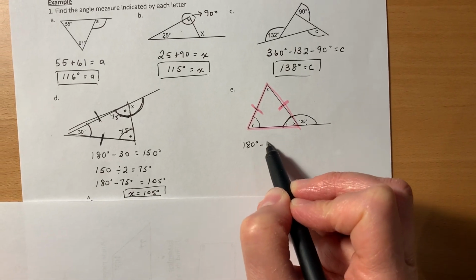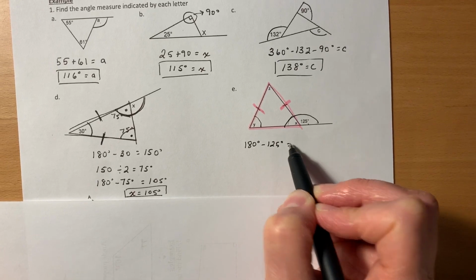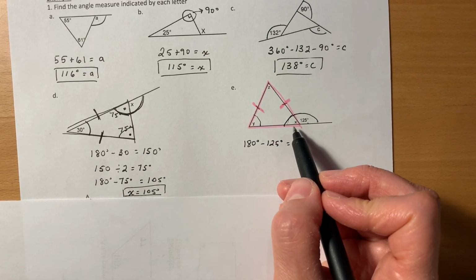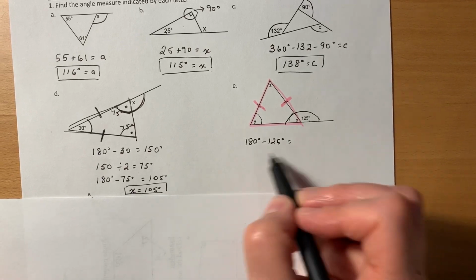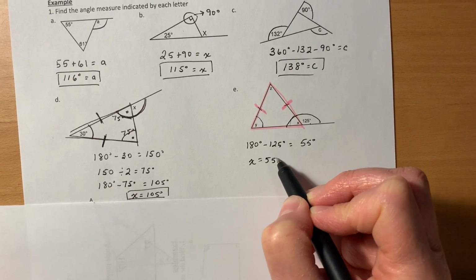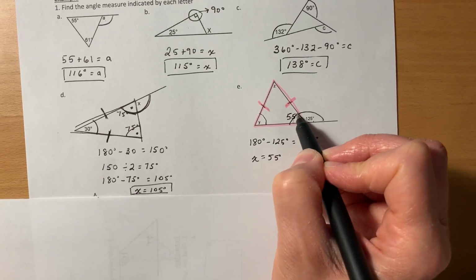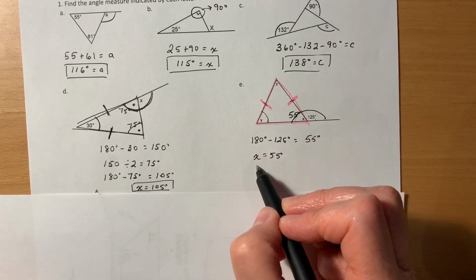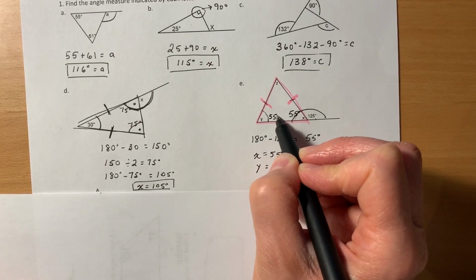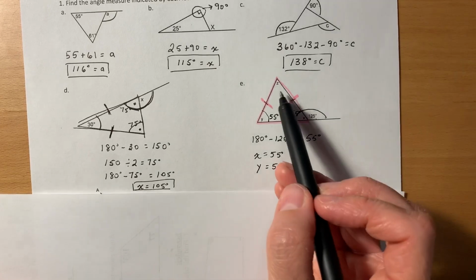If I take 180 and subtract 125 degrees, I get angle X, which is 55 degrees. If X is 55 degrees and it's an isosceles triangle, I know Y is also 55 degrees. These are the same.